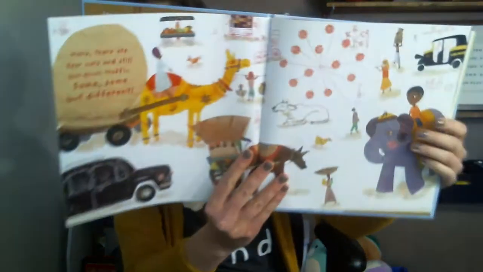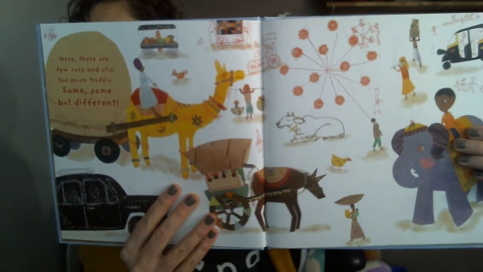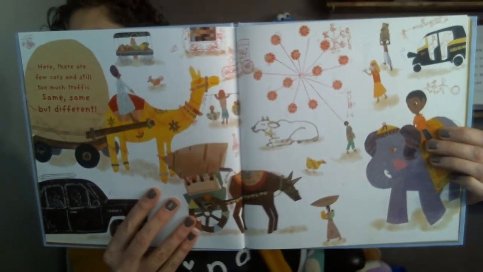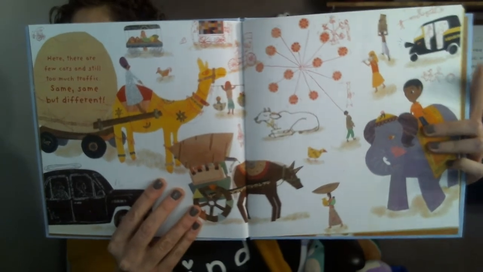That's a little different, huh? The places where they live. And Kailash says, here, there are few cars and still too much traffic. Same, same but different. So they have traffic too where they live, but their traffic is donkeys and camels and elephants. And a couple little cars. There's one up there and one here. They both have traffic, but their traffic looks a little different, huh?